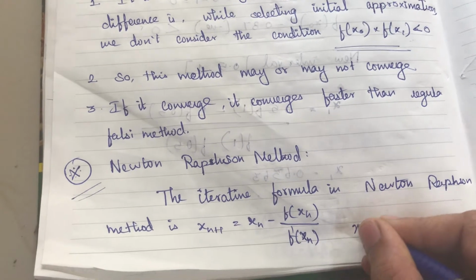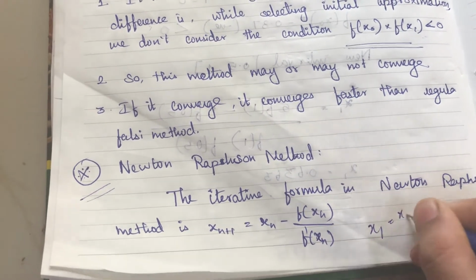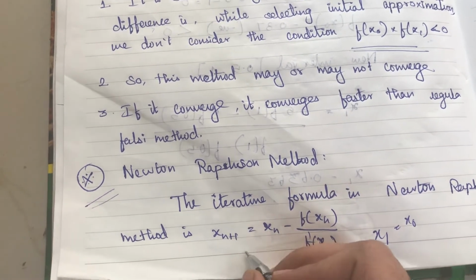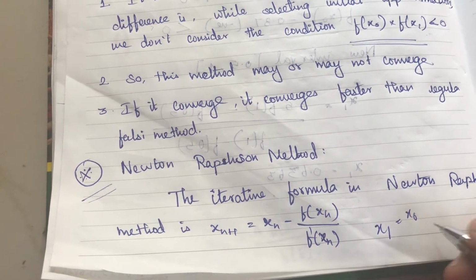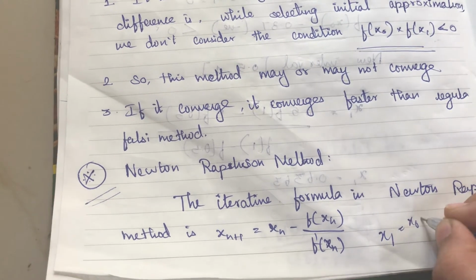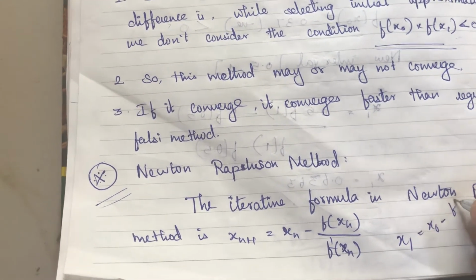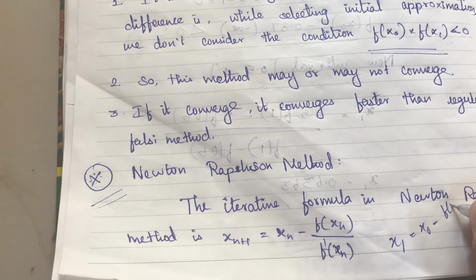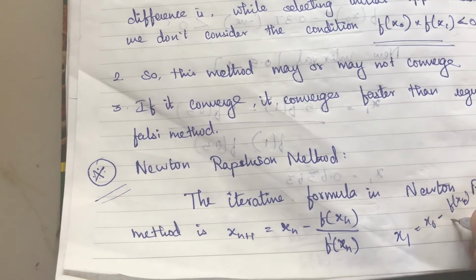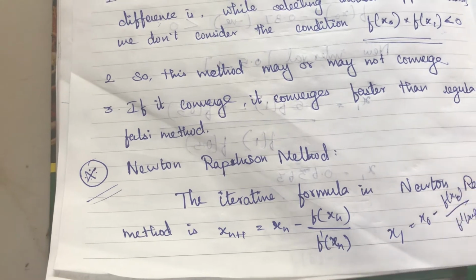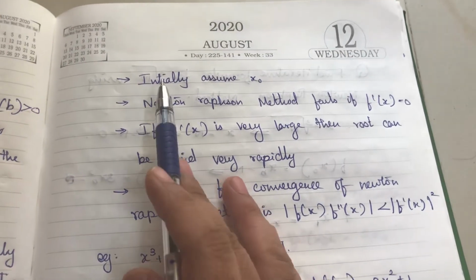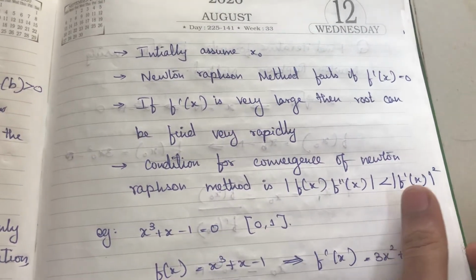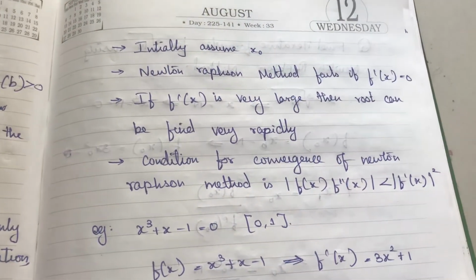So if I say x1, I can easily say x0, because n plus 1 is 1, so n will be 1 minus 1, which is x0. x1 = x0 minus f of x0 divided by f dash of x0. So if you know x0, we can easily find all the values of the iterations. Initially I'm just assuming x0.